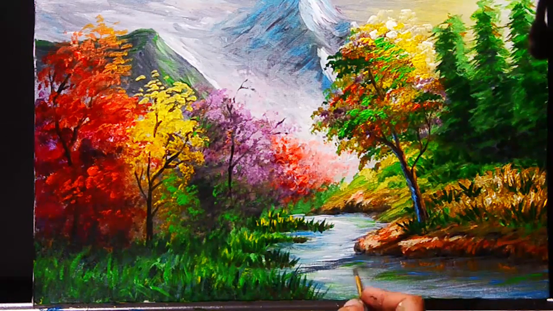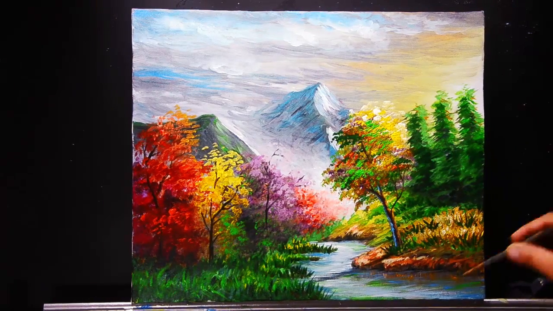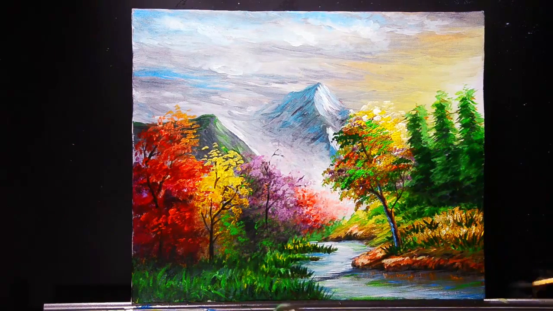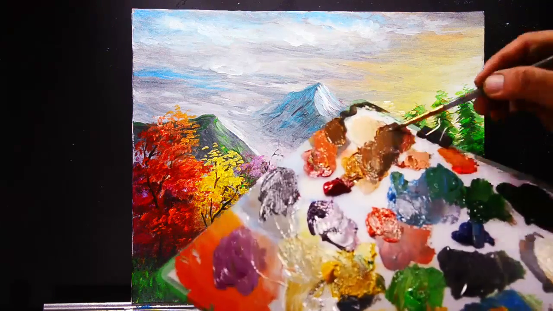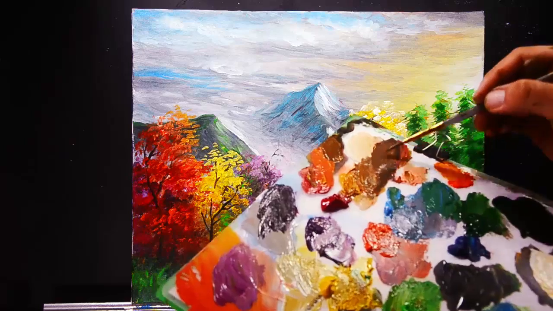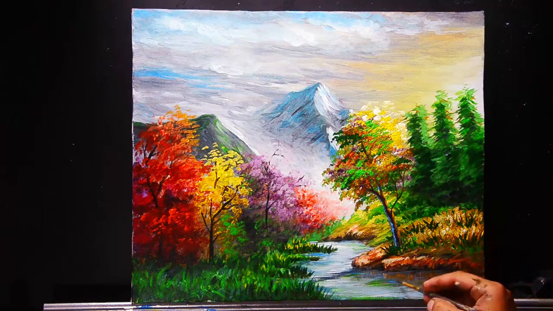Just looking good. Then for the reflection of this trunk here, I'm gonna add also the reflection using this color here, the dark color.